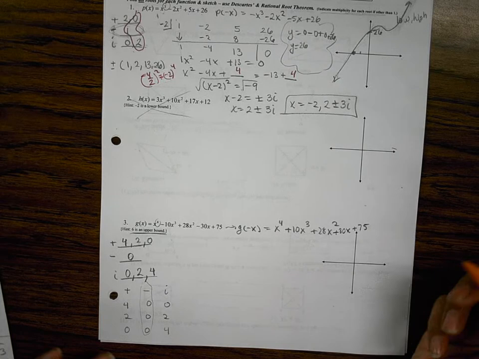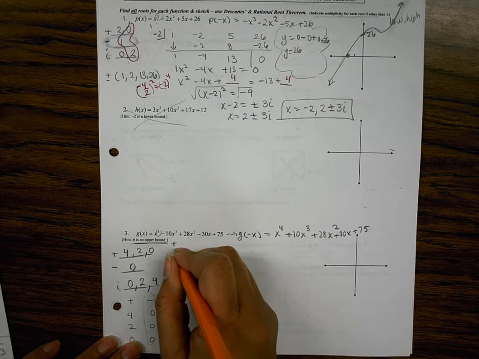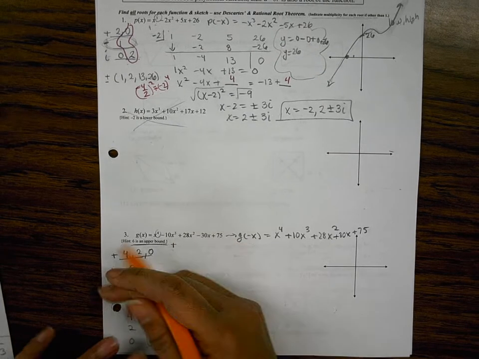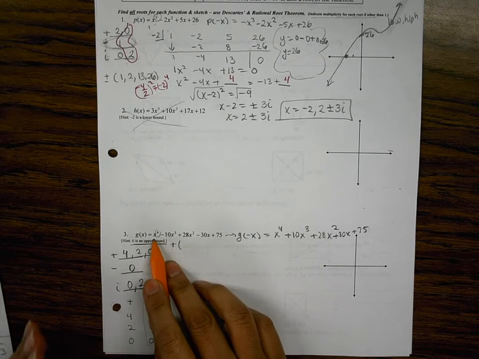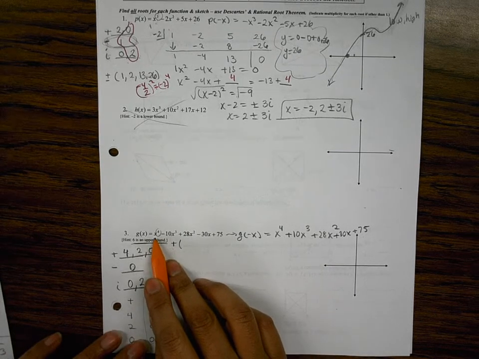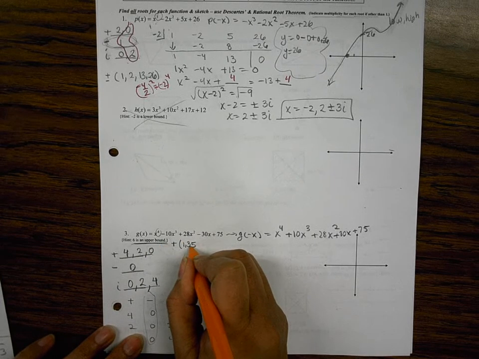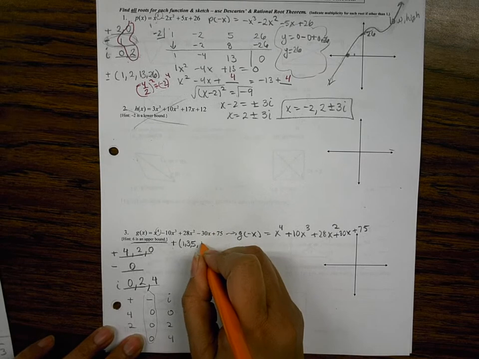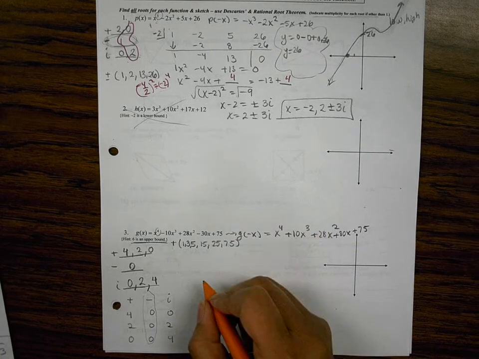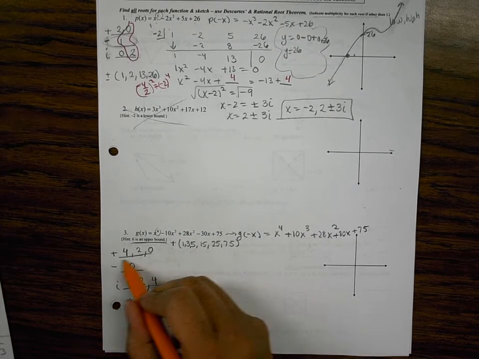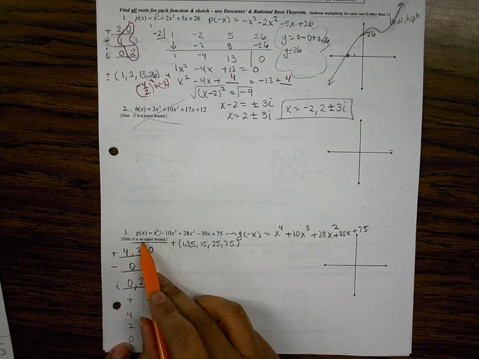So when I do my P over Q, I'm not going to worry about putting plus or minus because it can only be positive. I usually put plus or minus, but I'm not going to. They're all positive. Factors of 75 over factors of 1, that's nice because 1 is only 1. So the factors of 75 would be 1, 3, 5, 15, 25, and 75. Again, I would typically put plus or minus, but I'm not because there's no way there's going to be any negative solution, so I would be wasting my time.